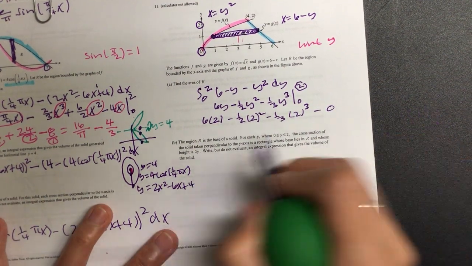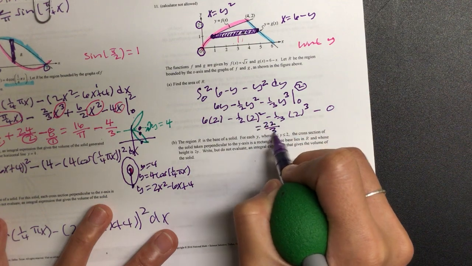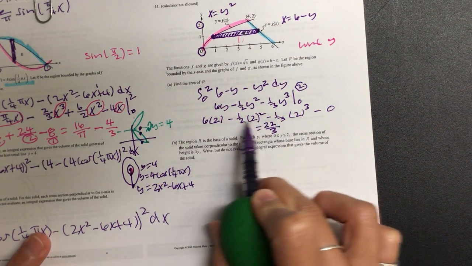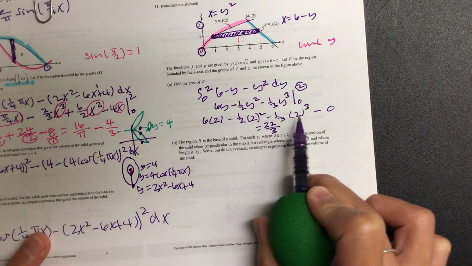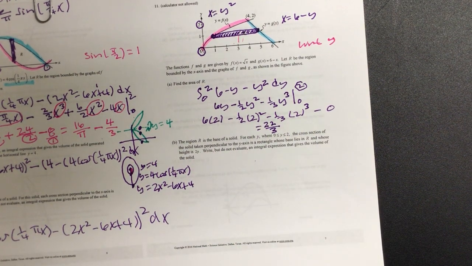And all that is, in the end, going to give me 22 over 3. Good? What if you left it just like right here without going all the way? Is that okay in the free response? Yeah? Okay. Good? Let's go on to part B.